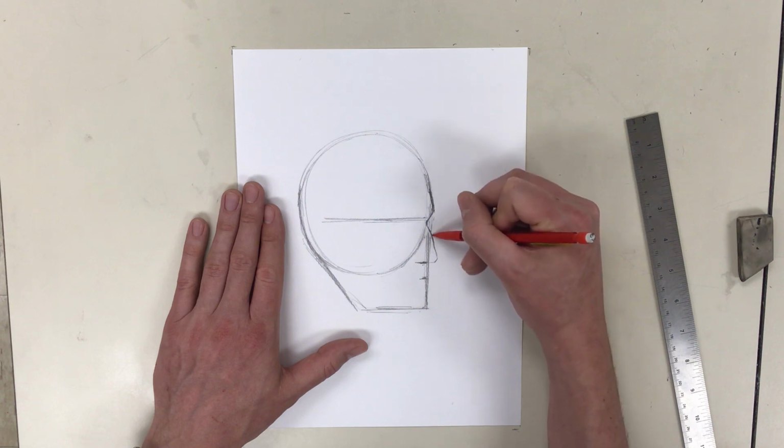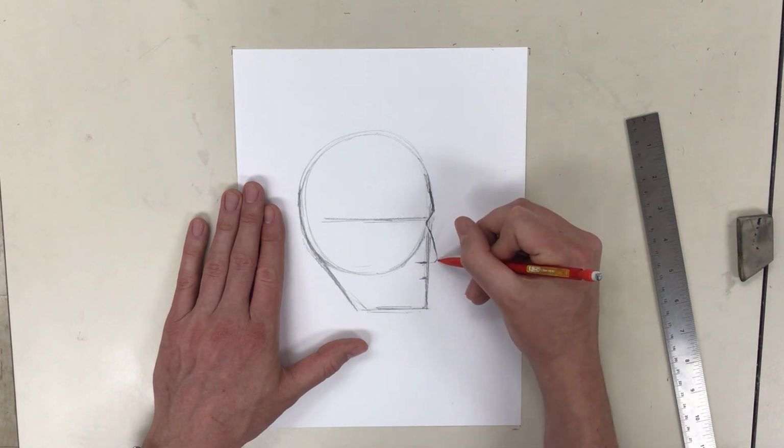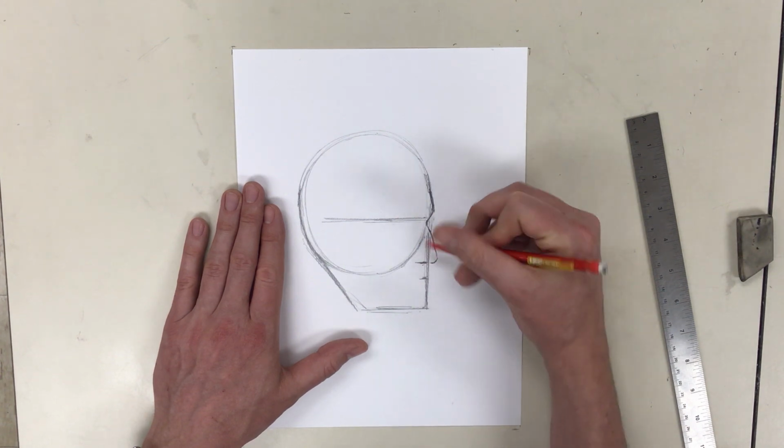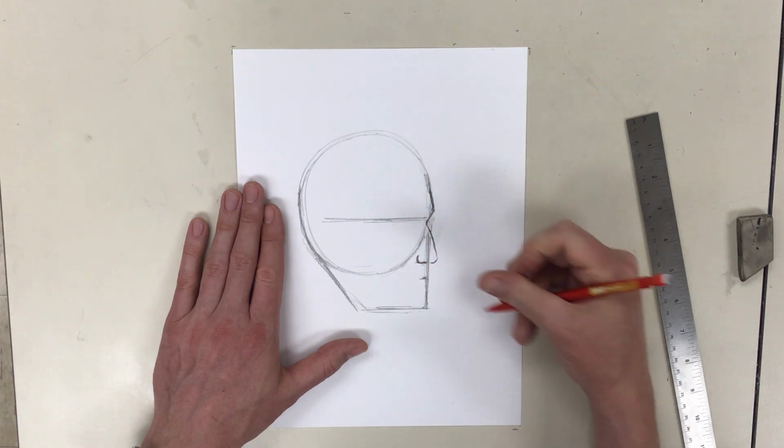I gave mine a little bit of a bump right there, and then just coming around for the rounding off the base of the nose. And I'm going to come back, not too far, but I'm going to come back enough to give the nose a little bit of depth there.